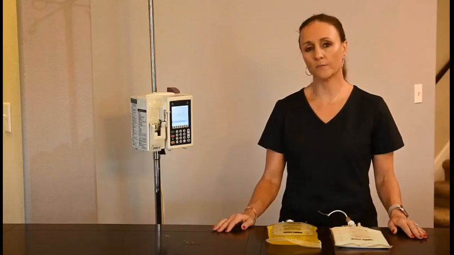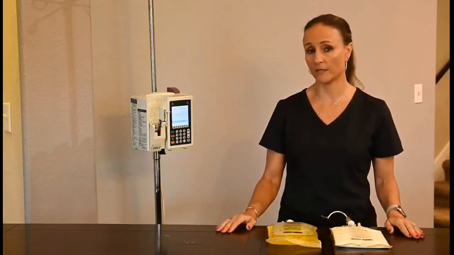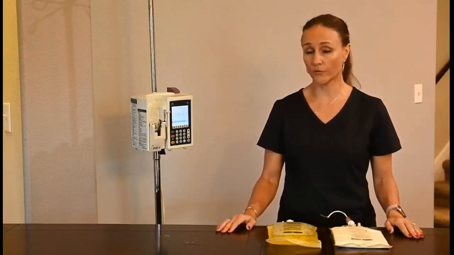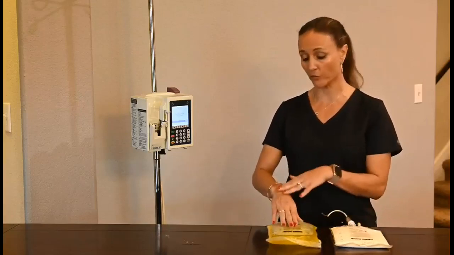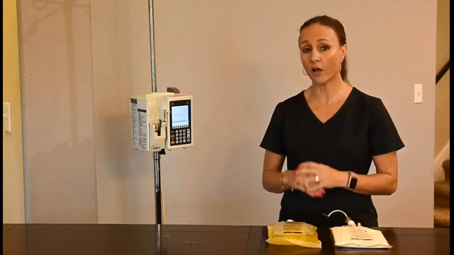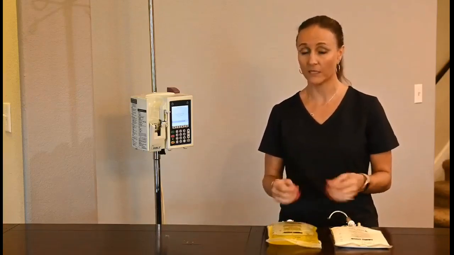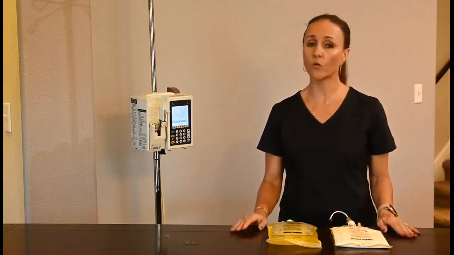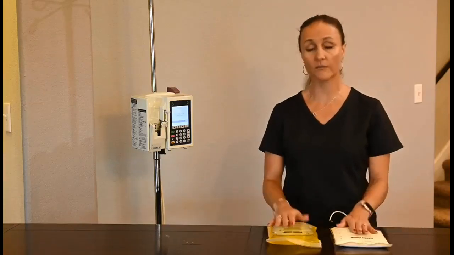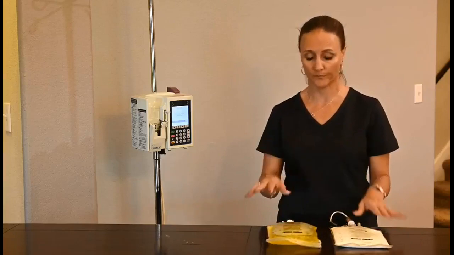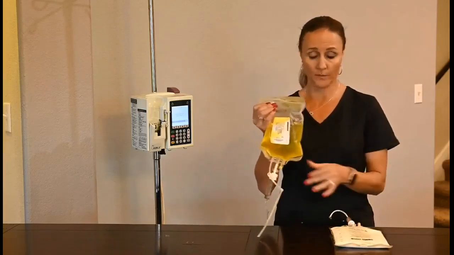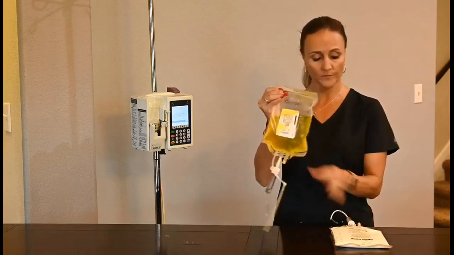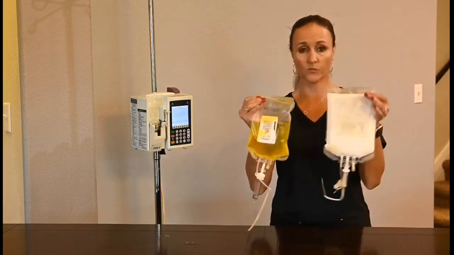Let's talk about TPN and PPN. PPN is peripheral parenteral nutrition, which means we're going to be giving the medication through the peripheral line. It's not very common because it is very vesicant. TPN stands for total parenteral nutrition, which means we're going to give this medication through a central line. You may have a type of TPN or PPN that is a bag that's yellow, and you may have one that's white.